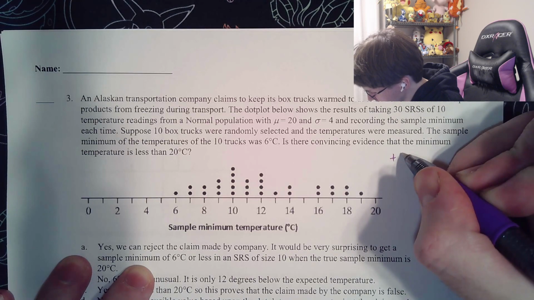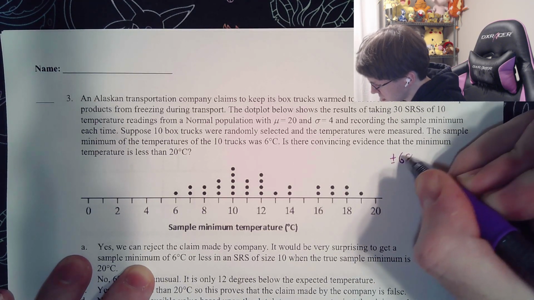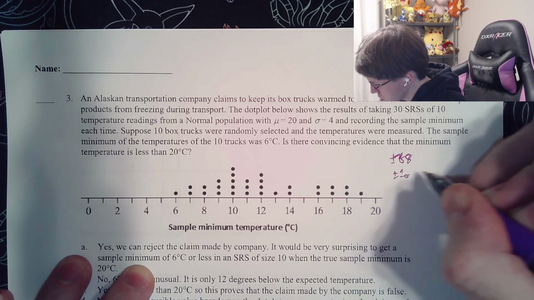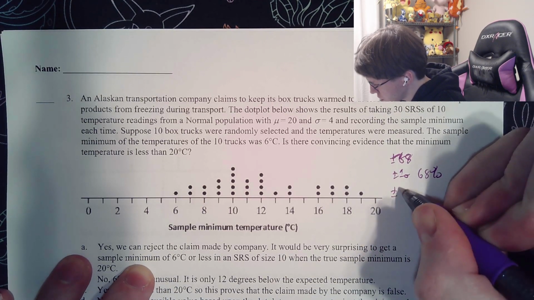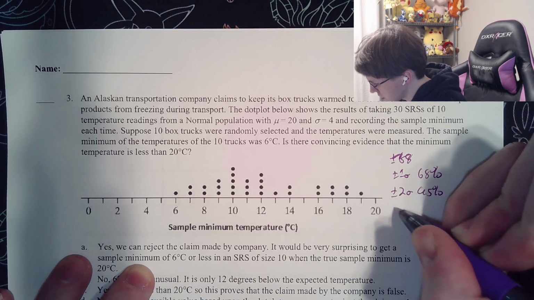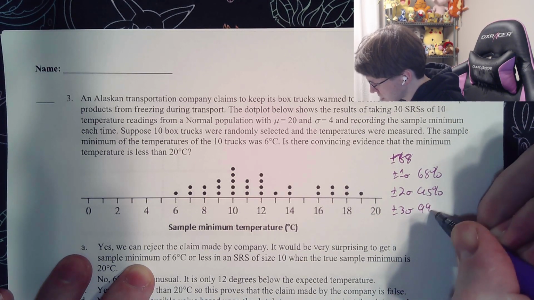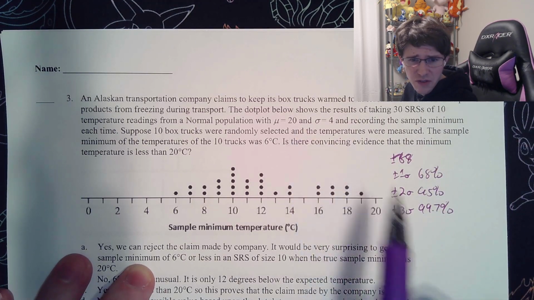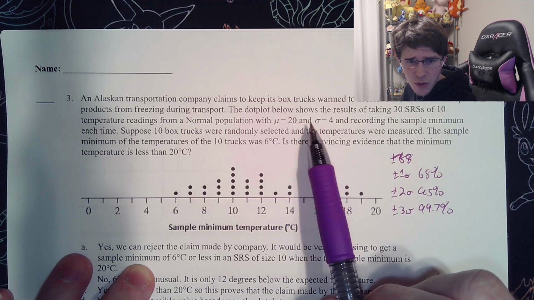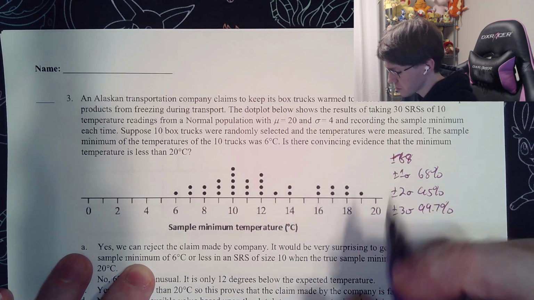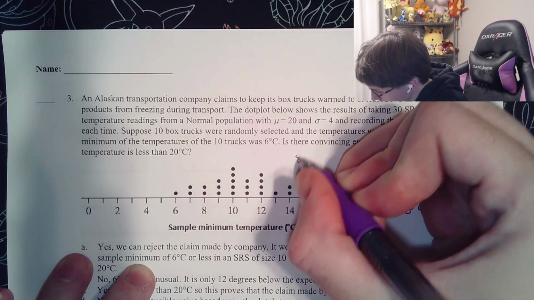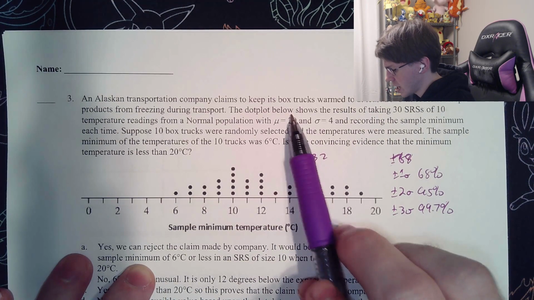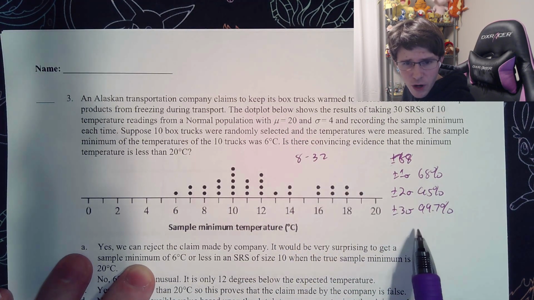So just to remind us what we're talking about here, plus or minus 1 standard deviation is going to be roughly 68% of my population. Plus or minus 2 standard deviations is going to be 95%. Plus or minus 3 standard deviations is going to be 99.7% of the population. So in here, I had this 20 and the 4, 3 standard deviations would be 3 times 4, which is 12. So that would be 8 to 32. I subtracted 12 and added 12. That would be 8 to 32, which is kind of where 99.7% of the population comes from.